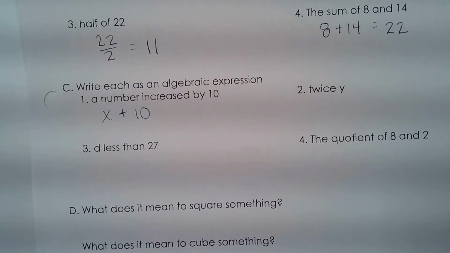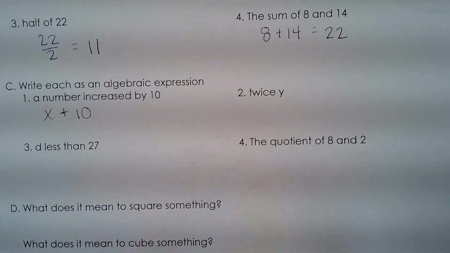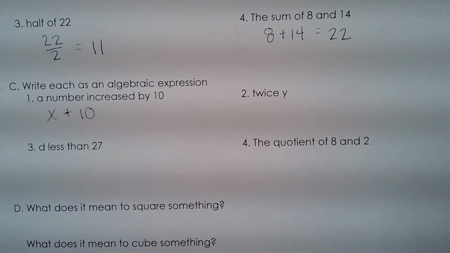Alright, the next one says twice y. So it's 2 times y, right? And how do we write 2 times y? 2y.